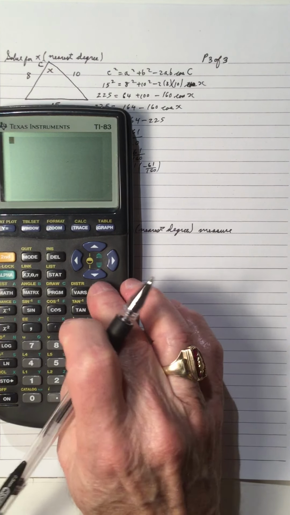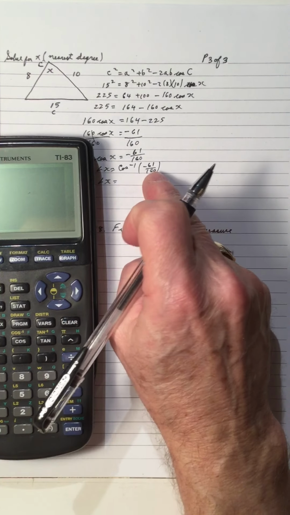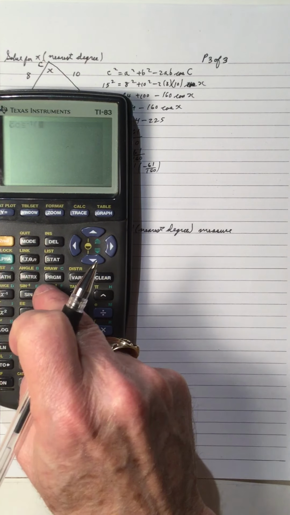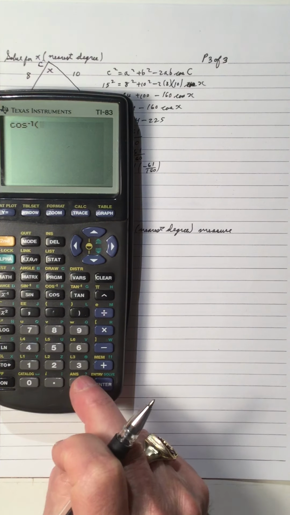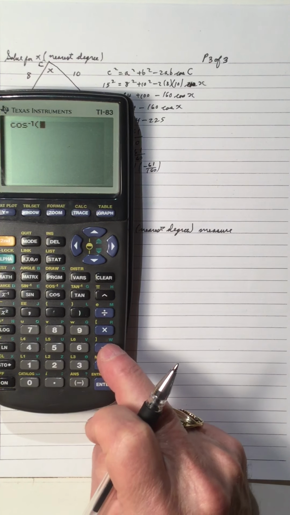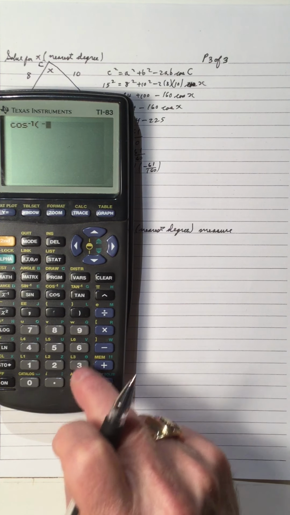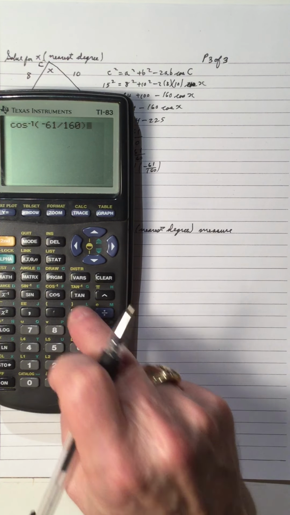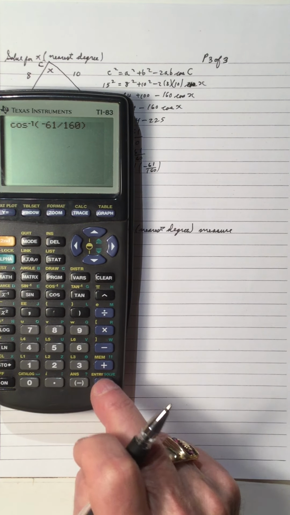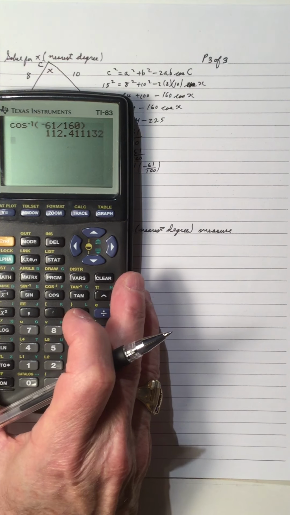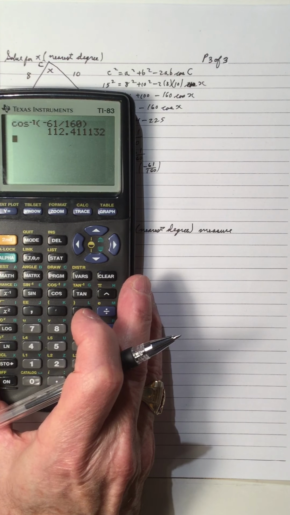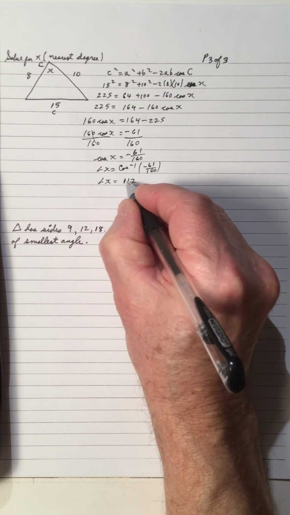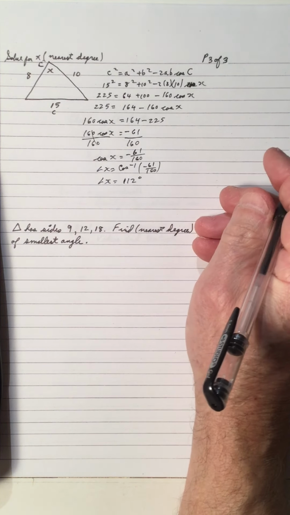Make sure my calculator is on, cleared. So I have inverse cos. So I'm going to go inverse cos of, now to make it negative, this is the subtraction. So the negative is here, negative 61 division 160. And that gives me 112.4. And to the nearest degree is 112. So 112 degrees.